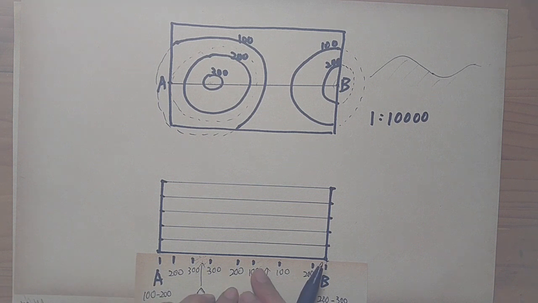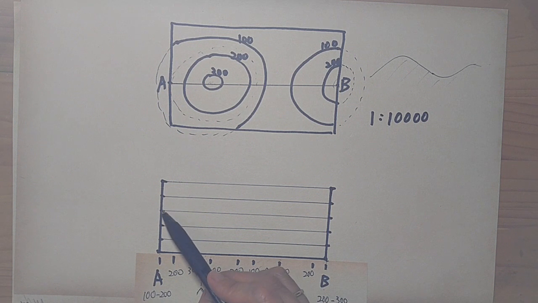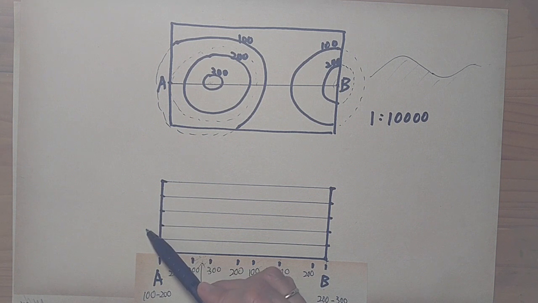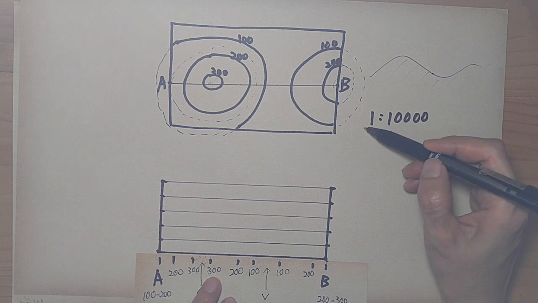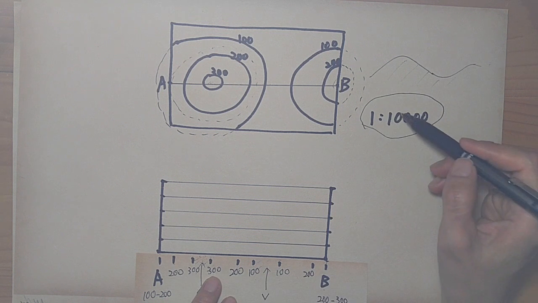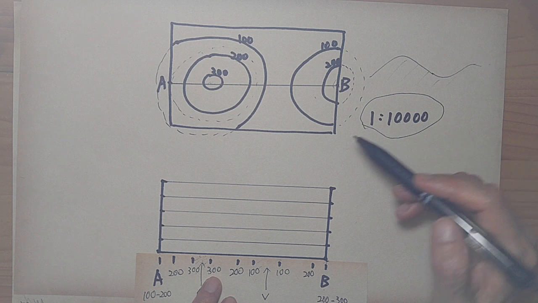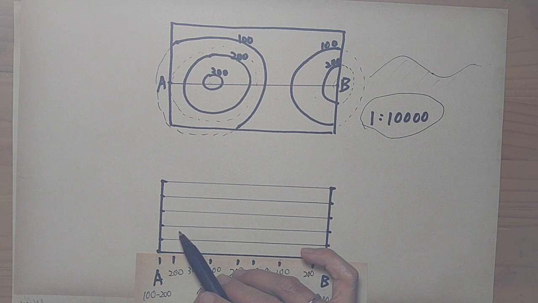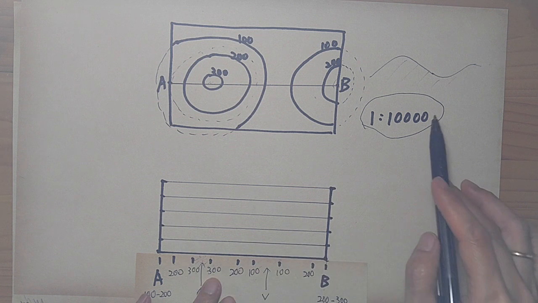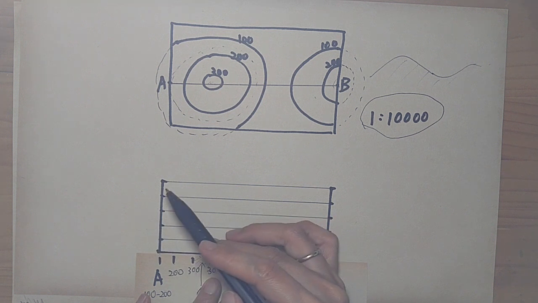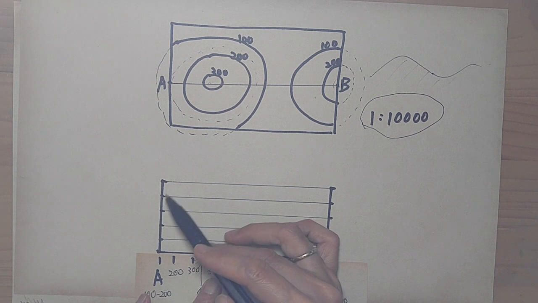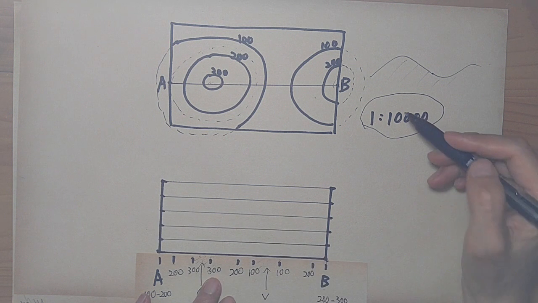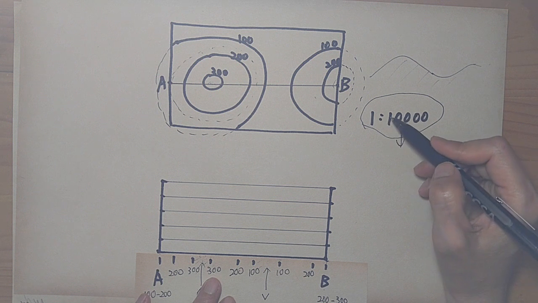Now, before we plot out the point, we have to make out the vertical scale for this one. Now, we are using the horizontal scale. This is the horizontal scale. We try to use the same one for the vertical scale. But sometimes I will ask you, don't use this scale. I will give you another vertical scale. Then you have to follow my instruction. Okay. Now here, we'll try to use this.